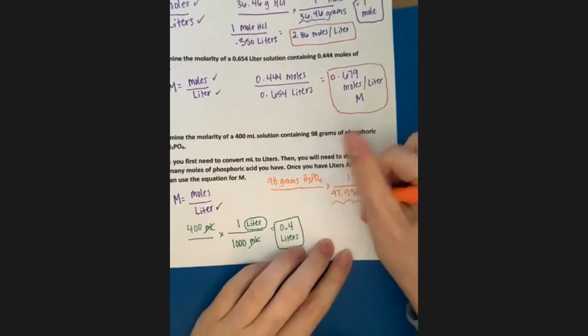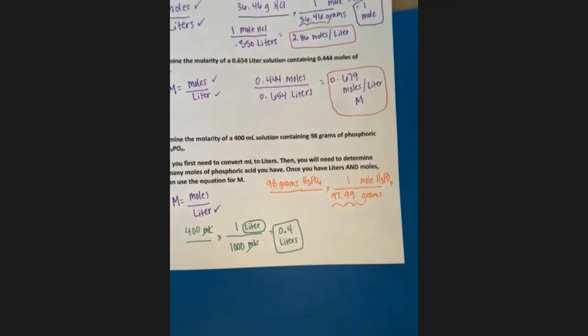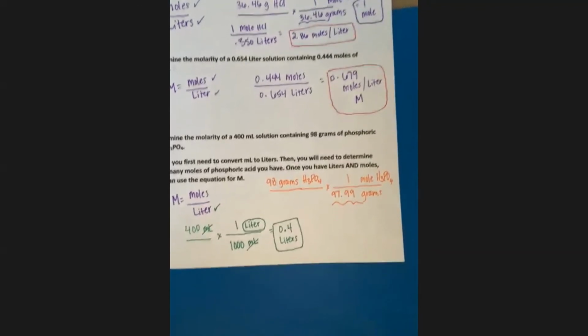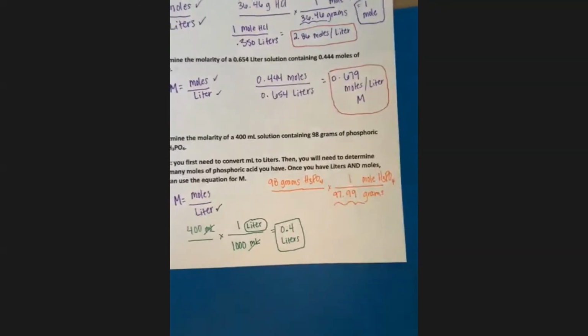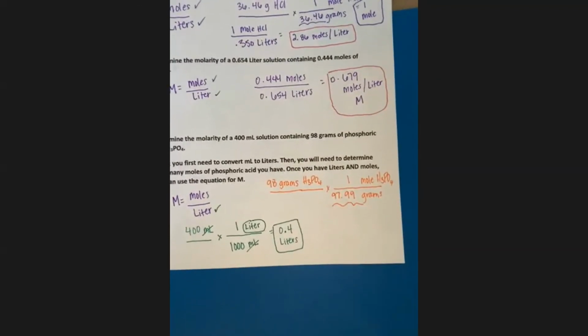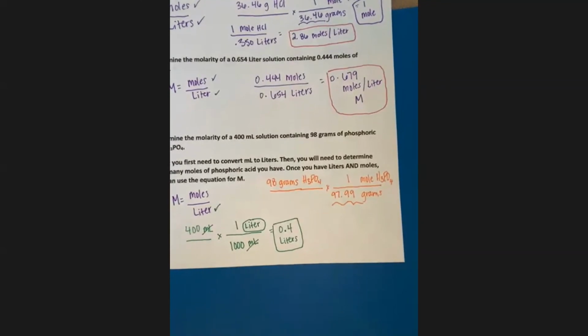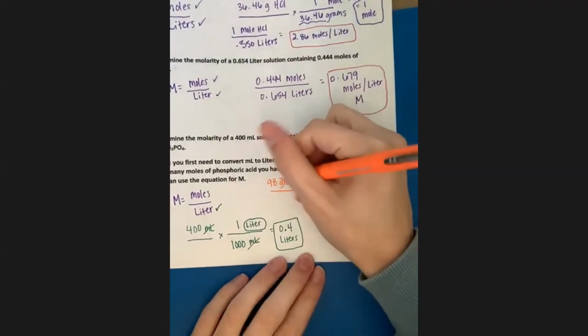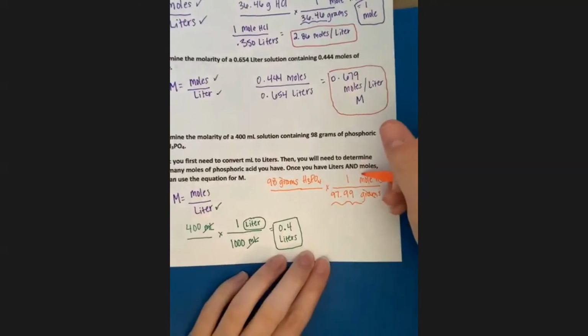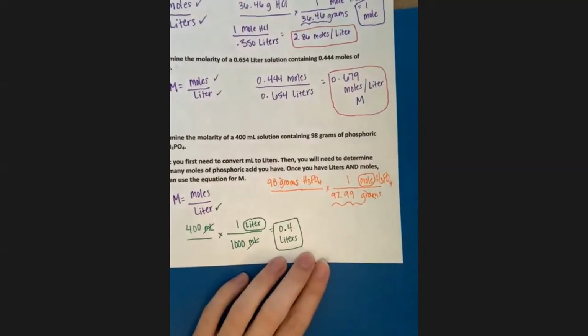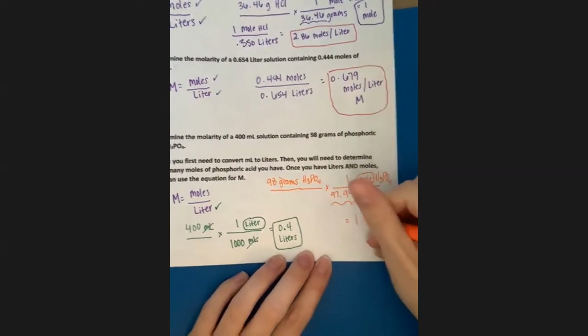It's actually 97.99 grams. So again, I did not write these problems, but whoever did was doing this on purpose because again, we have pretty much exactly 1 mole. Okay, we have 98 grams and 1 mole weighs 97.99 grams. Okay, so grams cancels. Okay, we have moles. When you take 98 and you divide it by 97.99, you pretty much get 1 even.